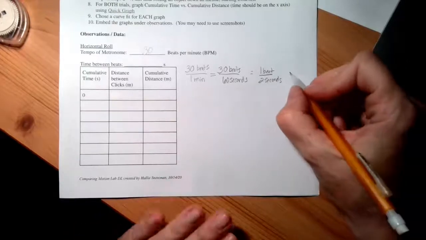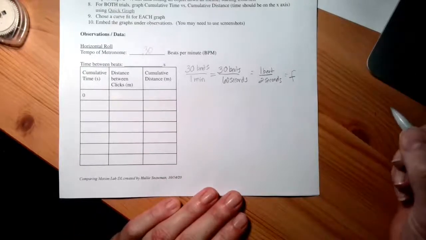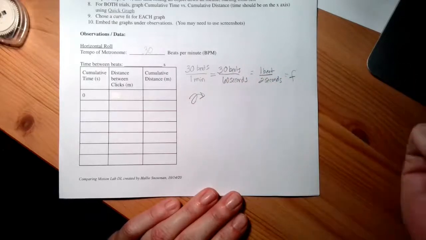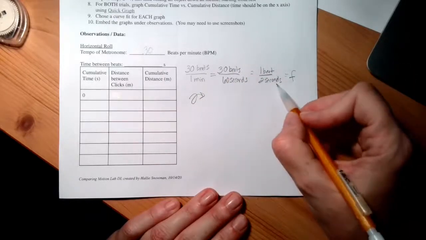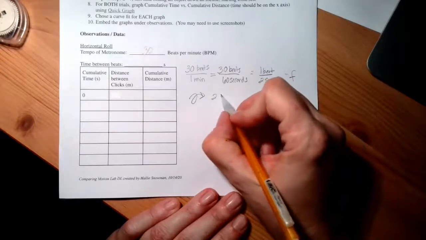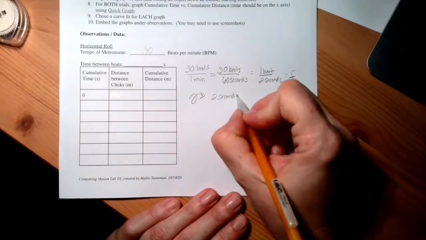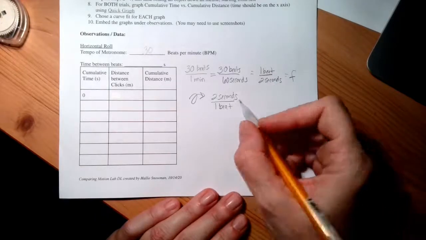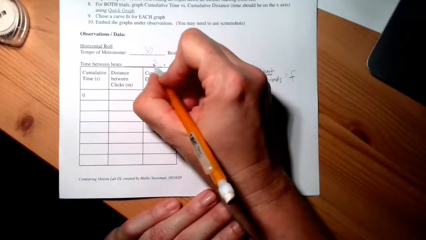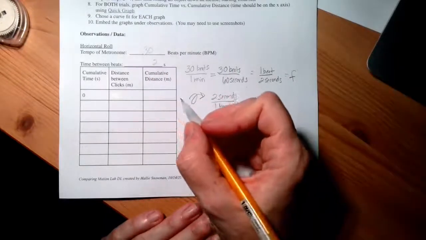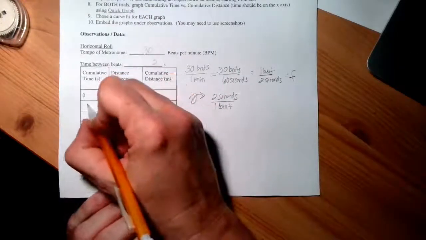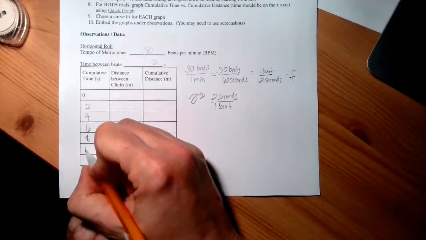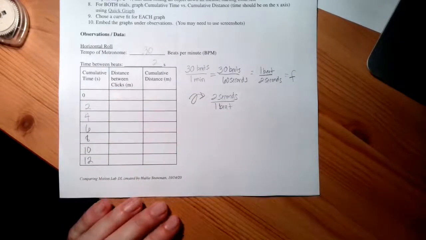Now, this is actually a frequency. What I want to do is take the reciprocal of that to find the seconds per beat. So if it's 1 beat every 2 seconds, it's going to be 2 seconds every 1 beat. Okay, so the time between beats is 2 seconds. And so then when I fill out my chart, I can put 0, 2 seconds, 4 seconds, 6 seconds, 8 seconds, 10 seconds, and so on.